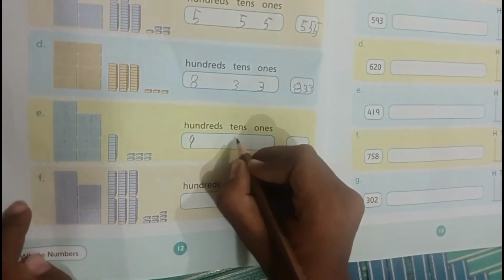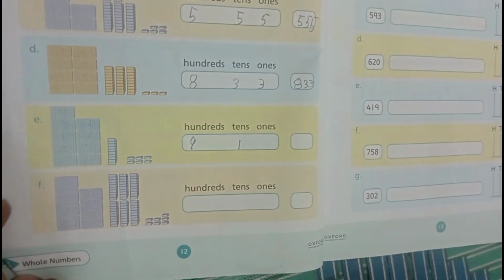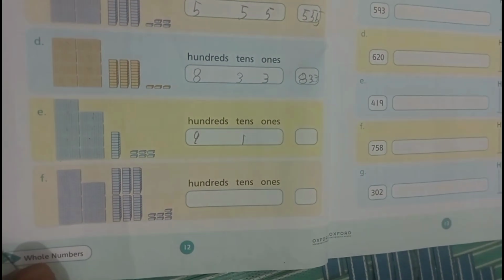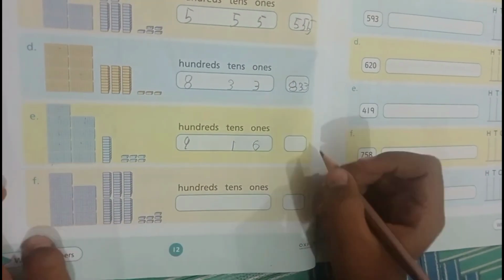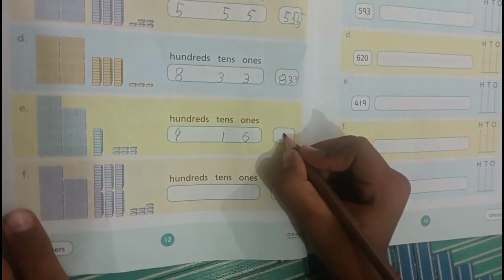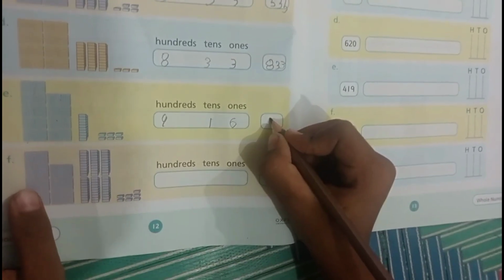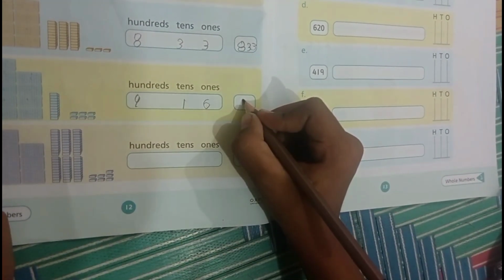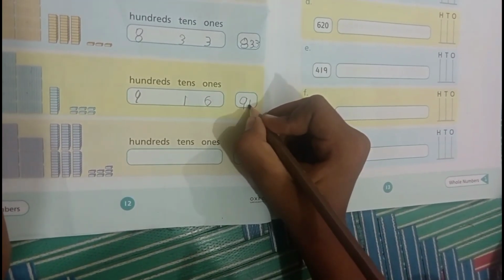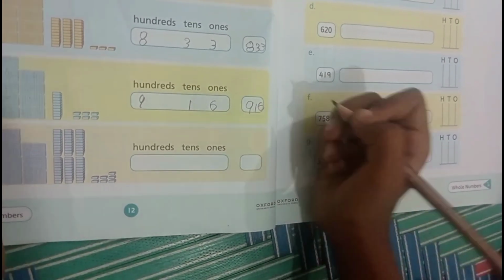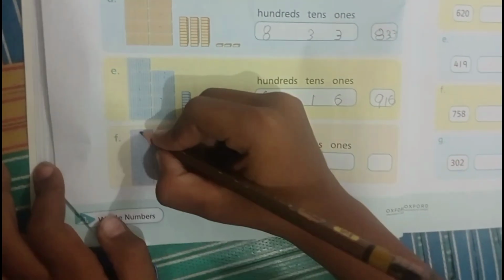And how many tens? 1 ten. And how many ones? 6. 6 ones. What is the amount? 916.